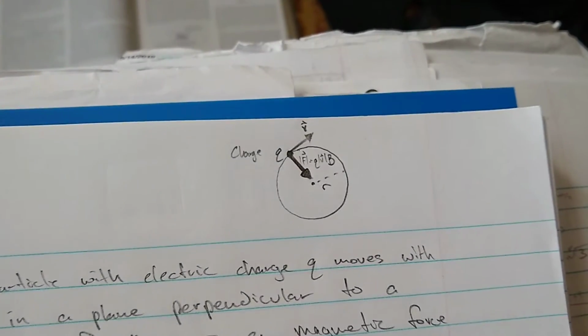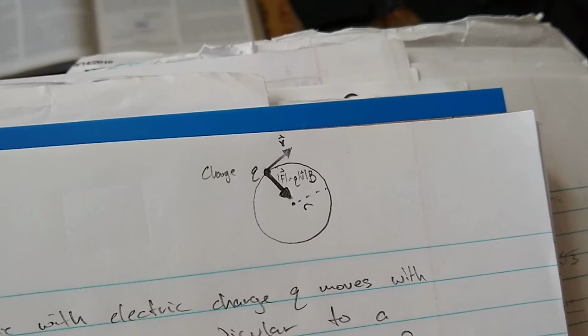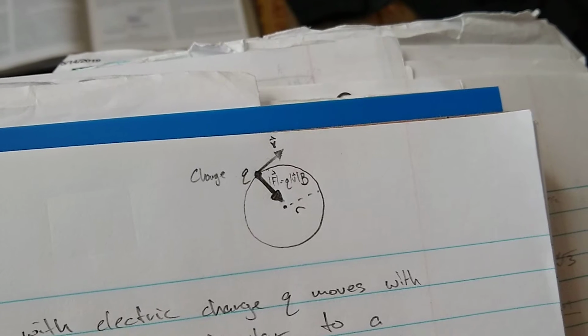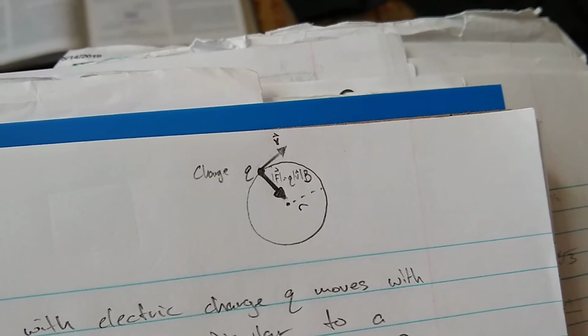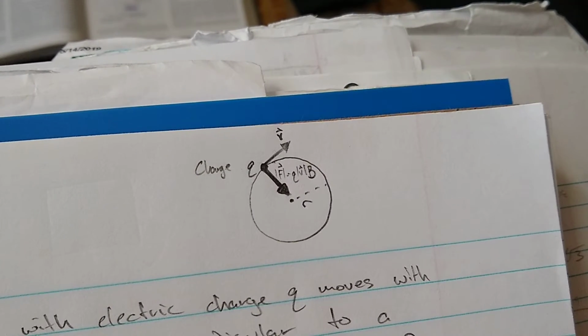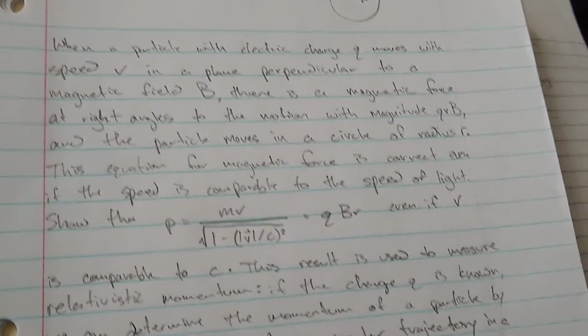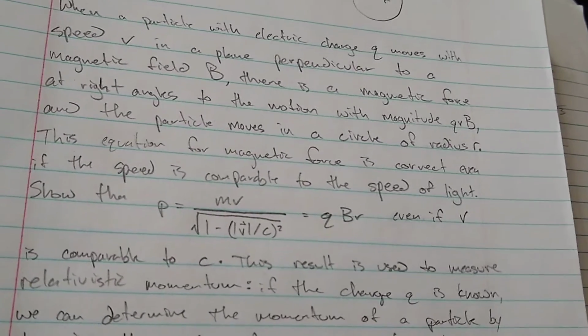So here's the setup. Okay, there we go. So you have the charge Q, and it's moving at the speed v there at the top, and there's a perpendicular force. You can see the force. It's moving towards the centrifugal force, and we have a radius r. Okay, and it gives us this equation right here.